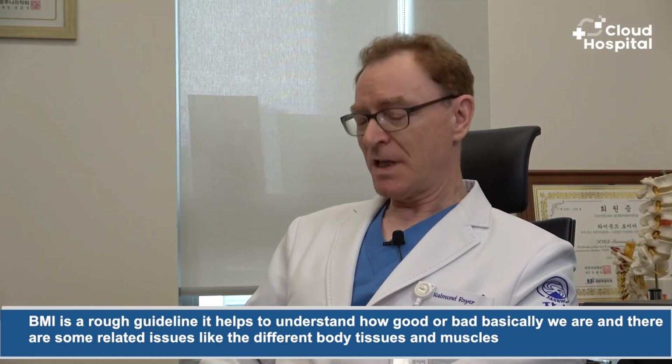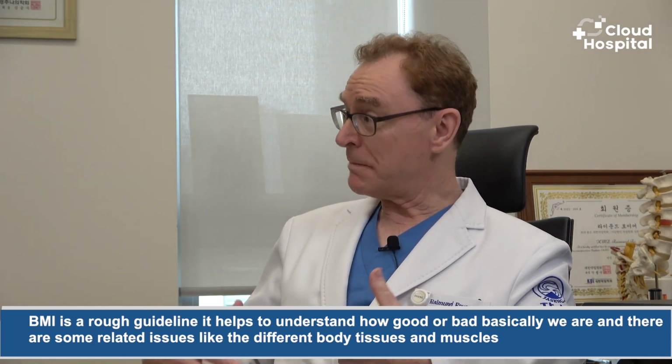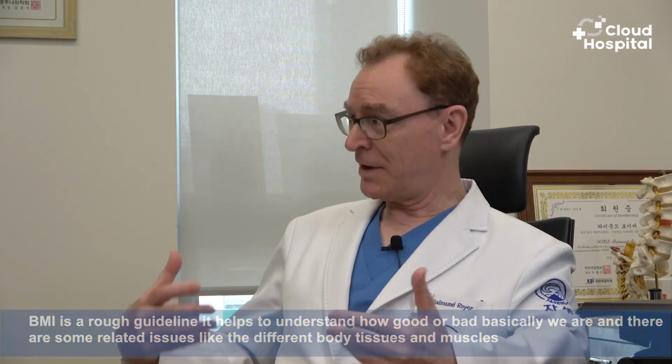Of course, there are some related issues like the different body tissues. As you said, muscle is a huge portion of our mass, of our weight. So the muscle is very important. Muscle ratio to fat ratio is also very important. So there are different other measurements that can differentiate between how much muscle we have, how much fat we have in our body, and even bones. But the very basic and common differentiation regarding the diagnosis of obesity is the BMI. All right. So what are some leading causes of obesity?